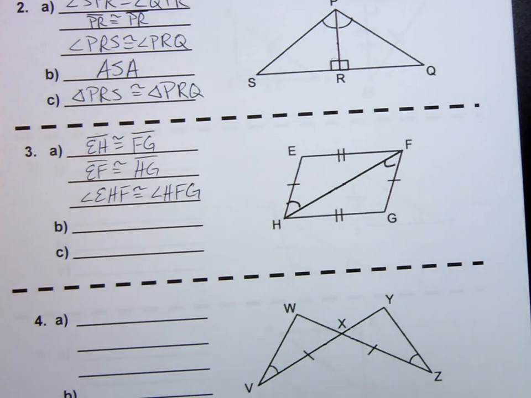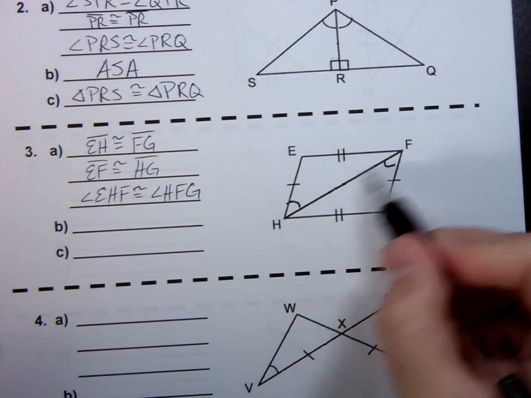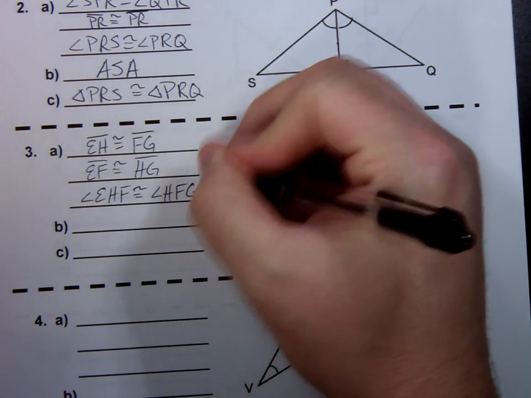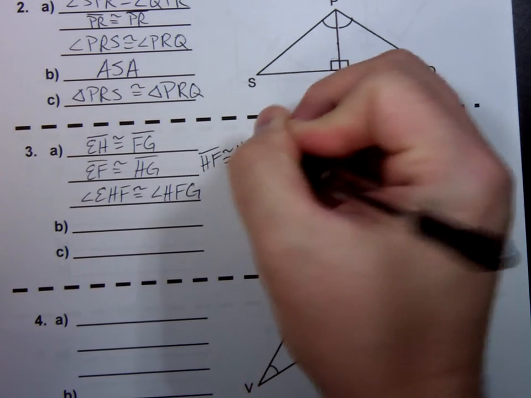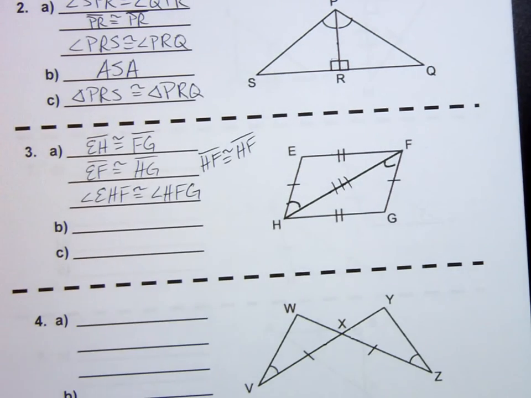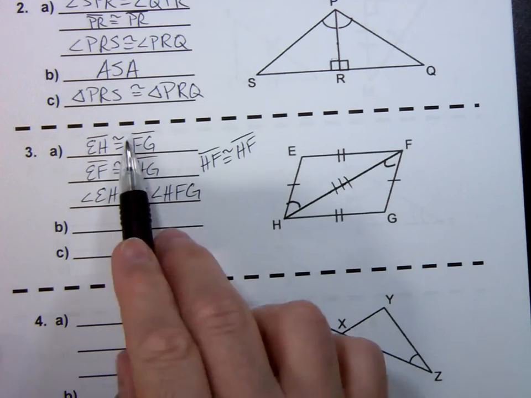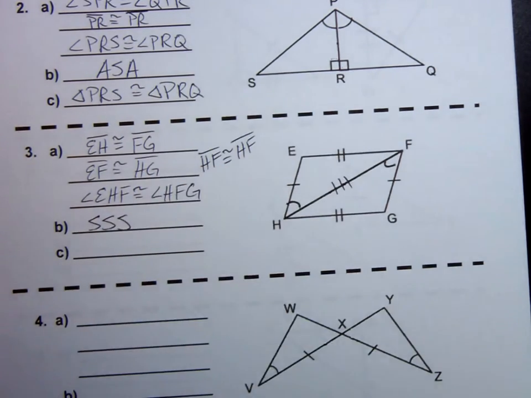However, we do know that line segment HF is being shared as a side length for both triangles. So I'm going to over here write down one more piece of information. That line segment HF is congruent to line segment HF. Now with that added piece of information, I could prove these triangles are congruent two different ways. I could do it by side, side, side. We have all three pairs of sides congruent now. So I could prove these congruent by side, side, side.